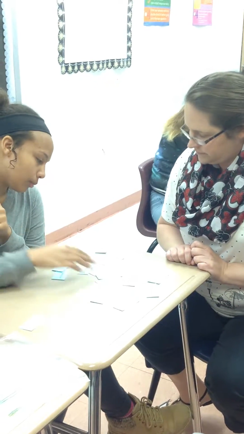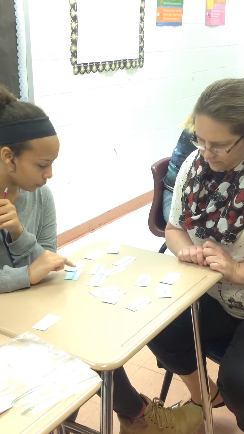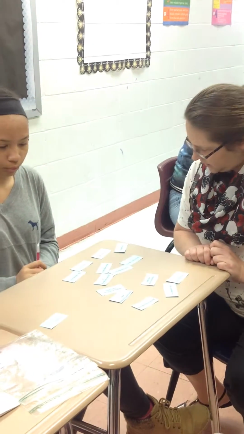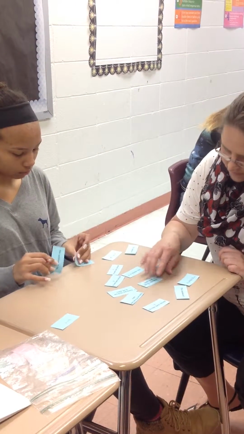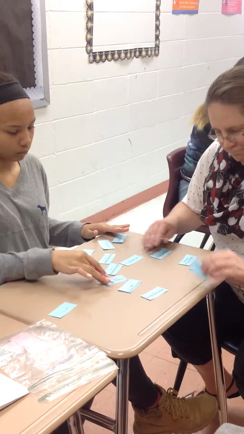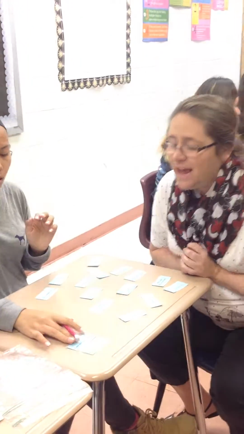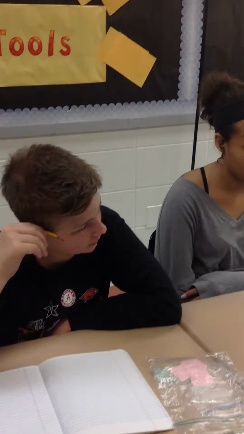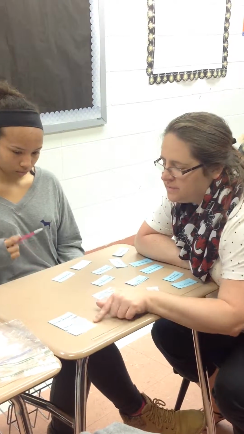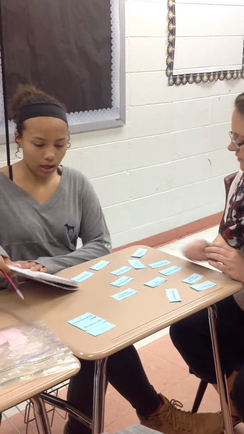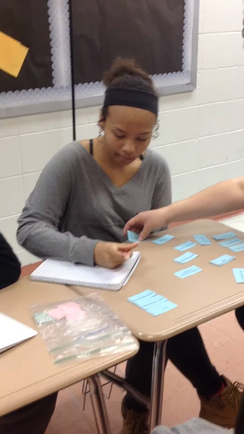42 equals 10 plus 2 times 16. So 2 times 16 is 32. Okay. So now what's our next step, Tristan? The step you always want to do. 42 equals 10 plus 32. 10 plus 32 equals 42. So now on your paper, do those steps and see what you come up with for your solution.